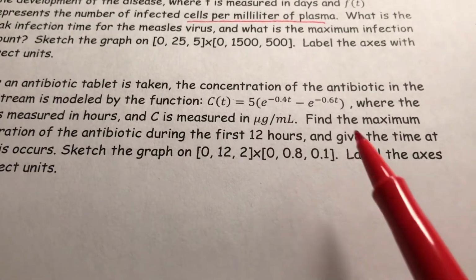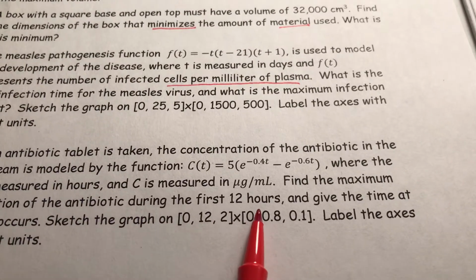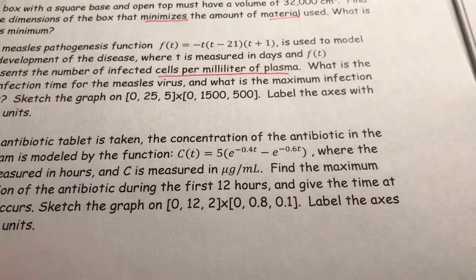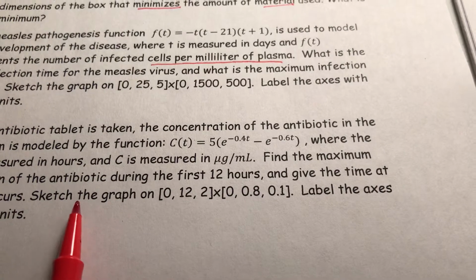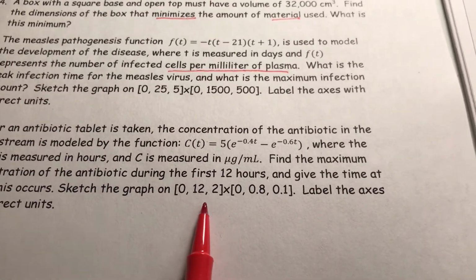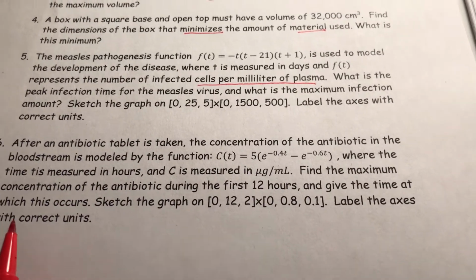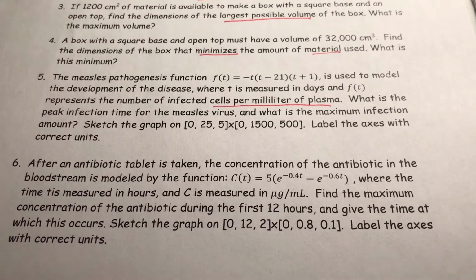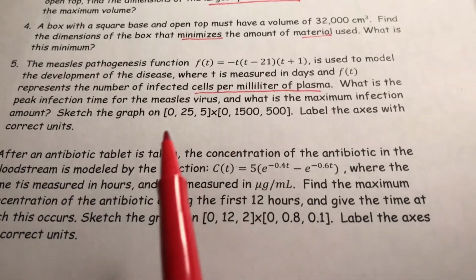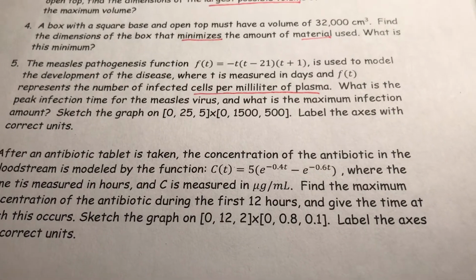as the unit. Find the maximum concentration of the antibiotic during the first 12 hours and give the time at which this occurs. Sketch the graph, and I'm giving you the window. This is the x-axis and this is the y-axis. Label the axes with correct units. All right, similar to the one before it, and it's nice to have the function given to us, right?